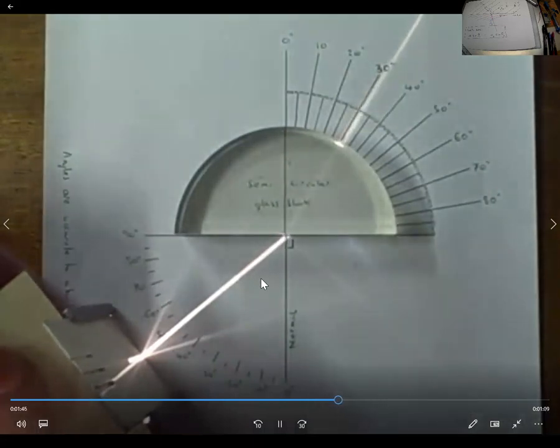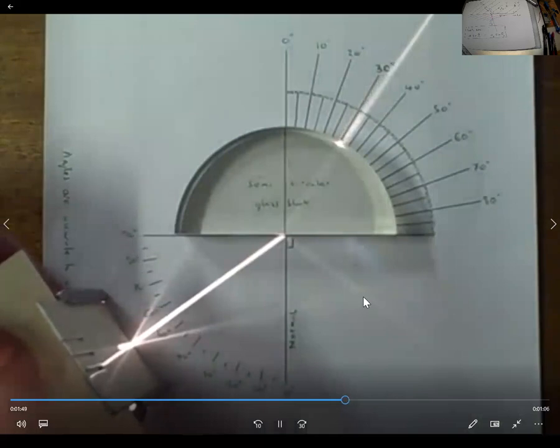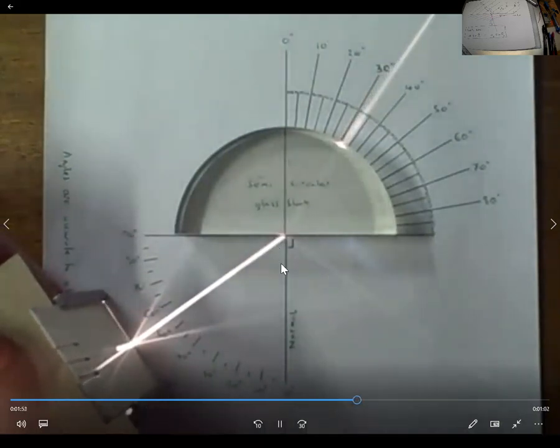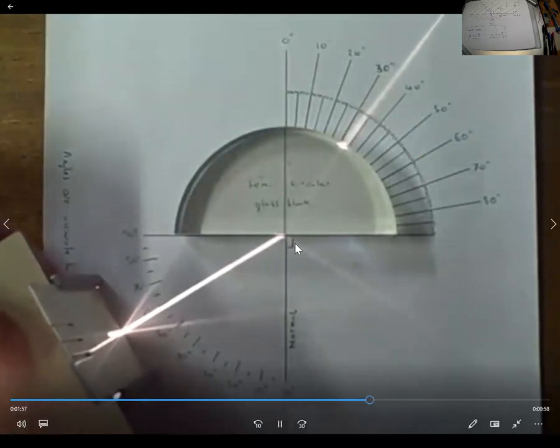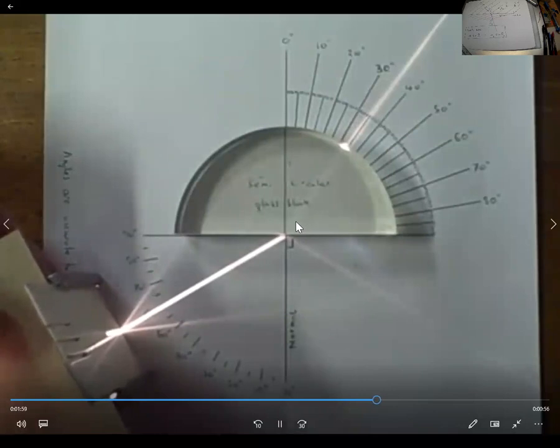Also, right about now, do you guys see some reflection starting? You guys see this very faint reflection line? So as he makes this incident angle closer to 90 degrees, the reflection is going to get stronger and the refraction is going to get a little bit weaker, a little bit weaker.